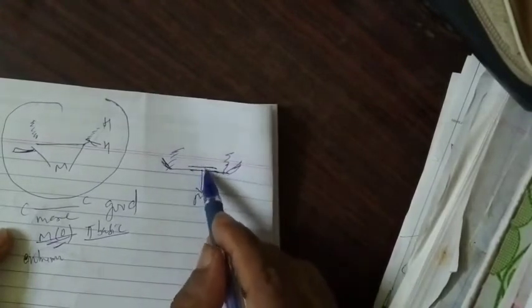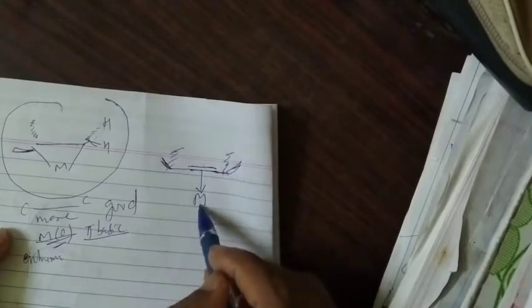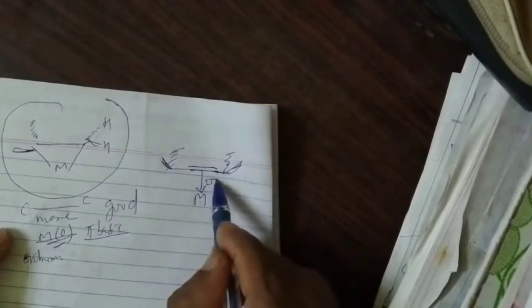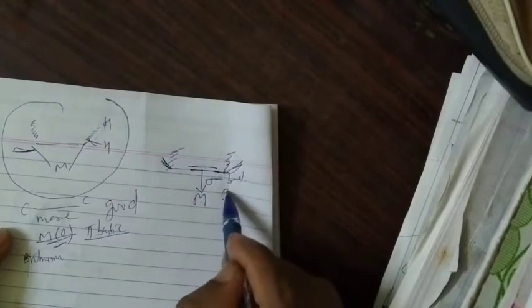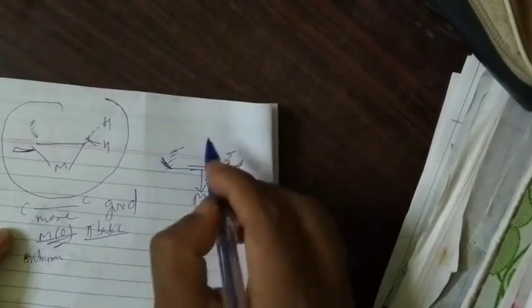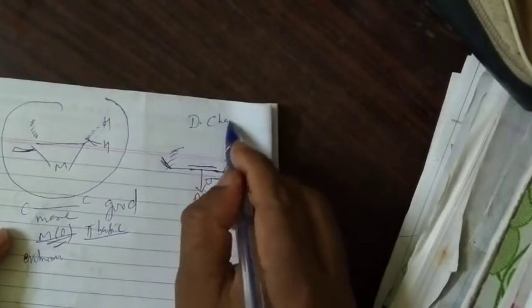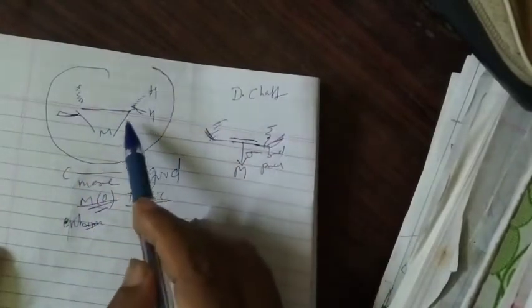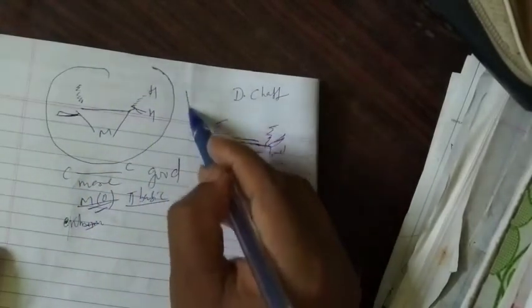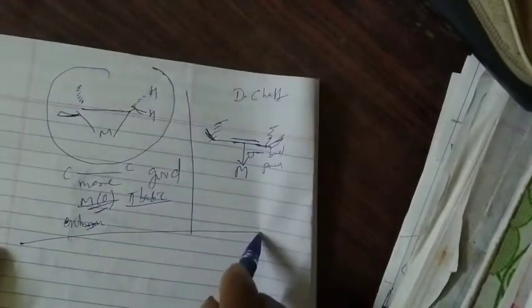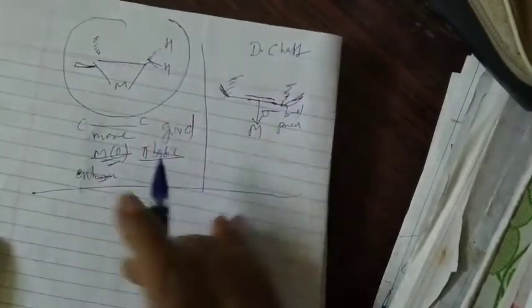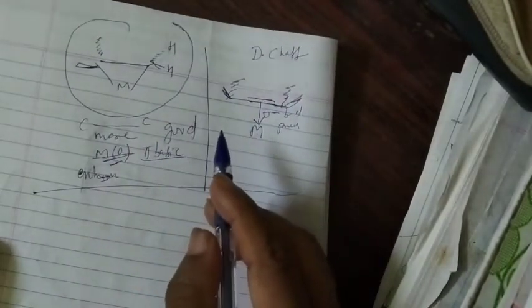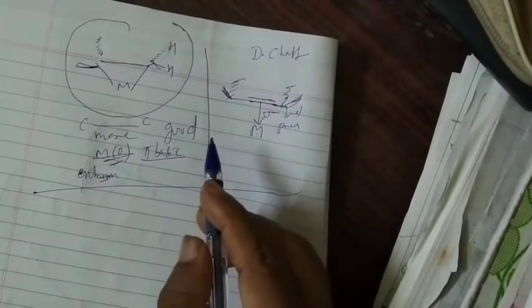This model is called the Dewar-Chatt model. Directly from the double bond it is going to donate. So here the sigma bond is predominant. This is called the Dewar-Chatt model, and the other is called the metallocyclopropane extreme model, that is, when the metal is very good at donating electrons via back bonding. These two models are definitely important, and you have to keep them in mind.